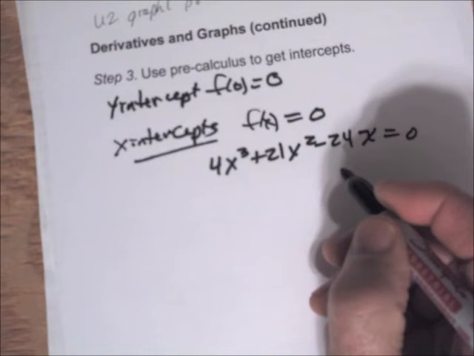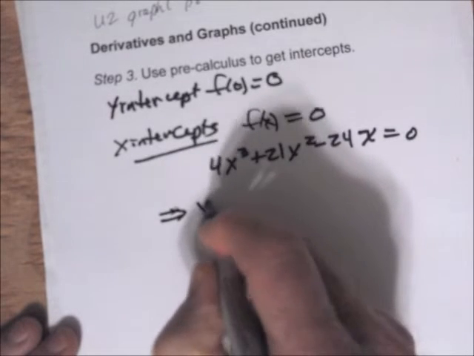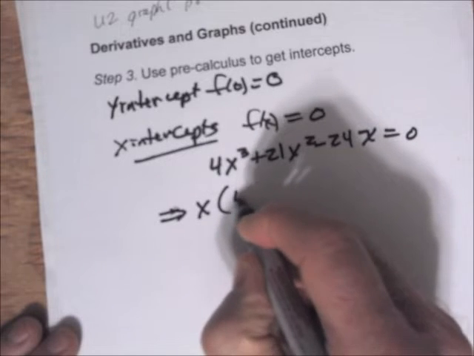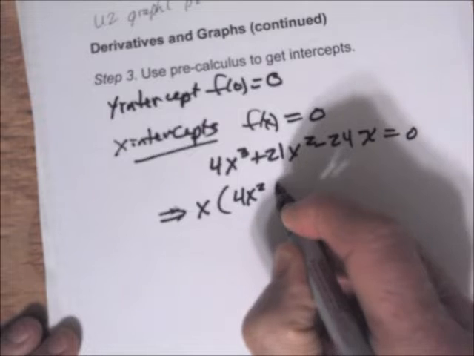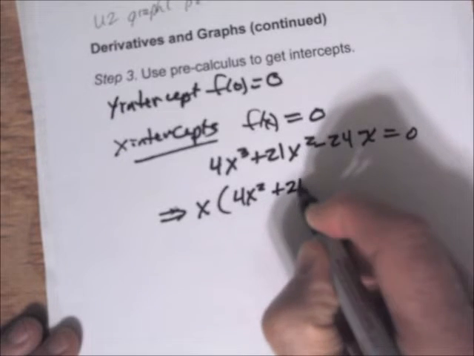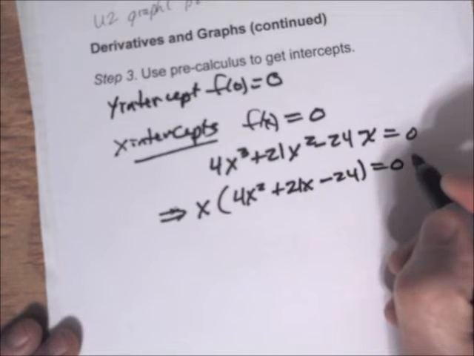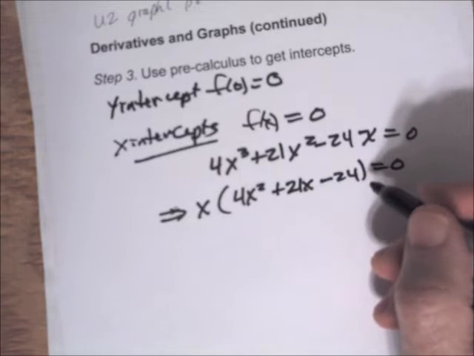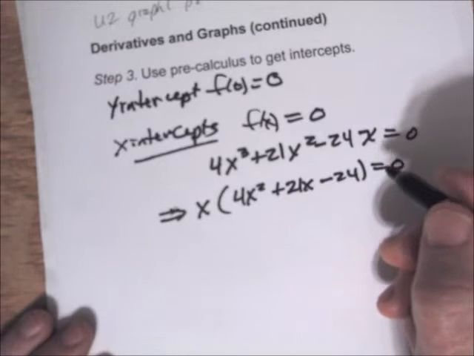So we have a common factor of x, so we'll factor that out. So x times the quantity 4x squared plus 21x minus 24. We could try to factor this, or maybe use the quadratic formula.